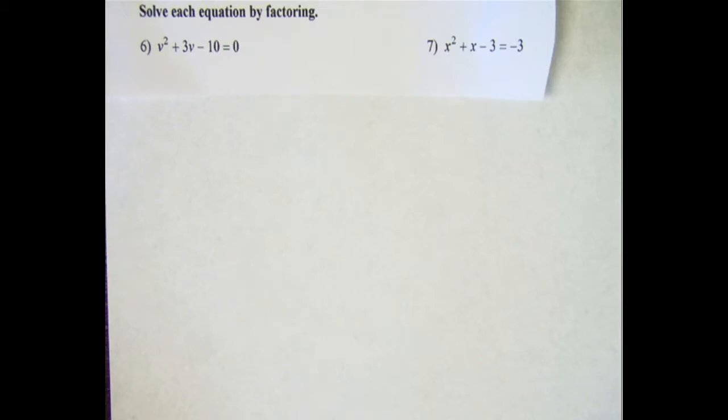But what we're going to do is turn this into a multiplication problem. The first step is to make sure that our quadratic trinomial is equal to 0, which it is here. So I'm just going to copy it down so that we have a version to work with.